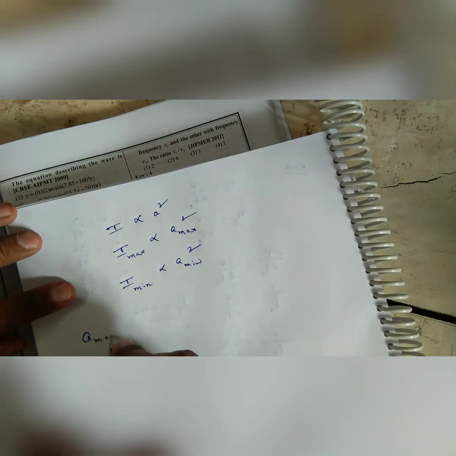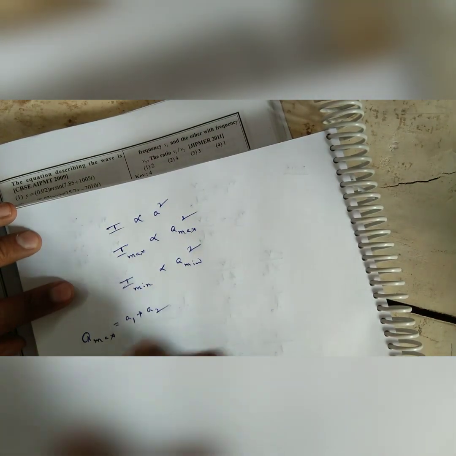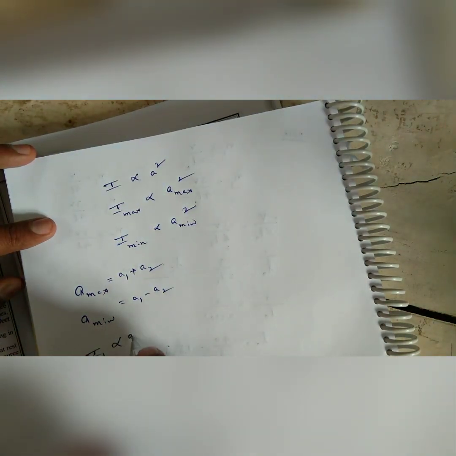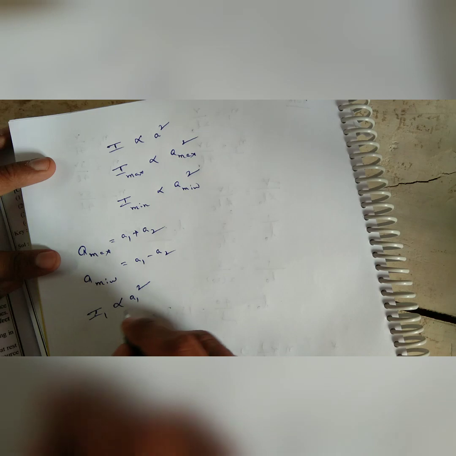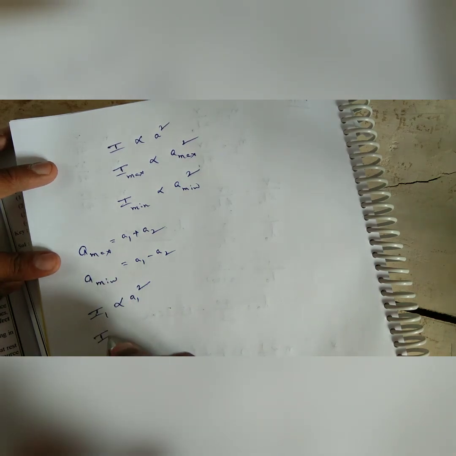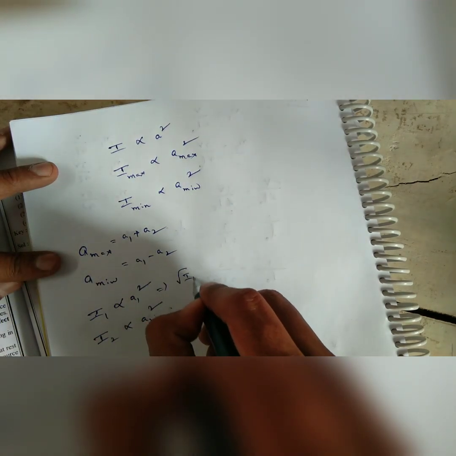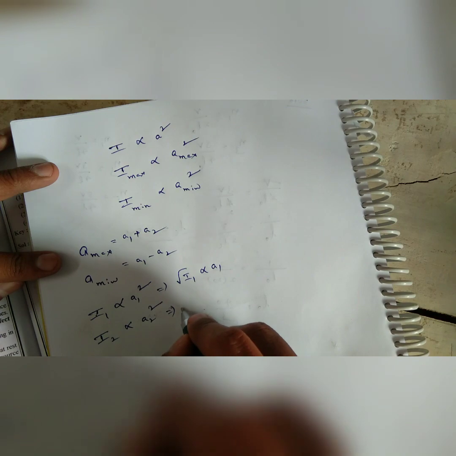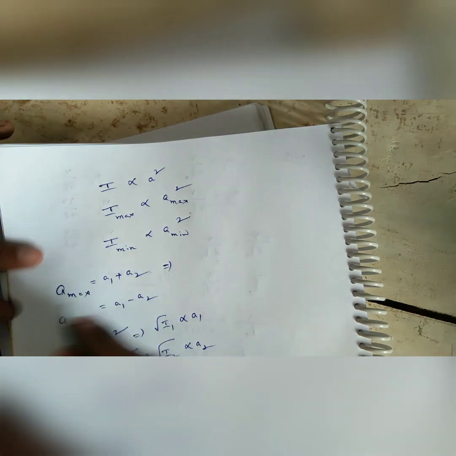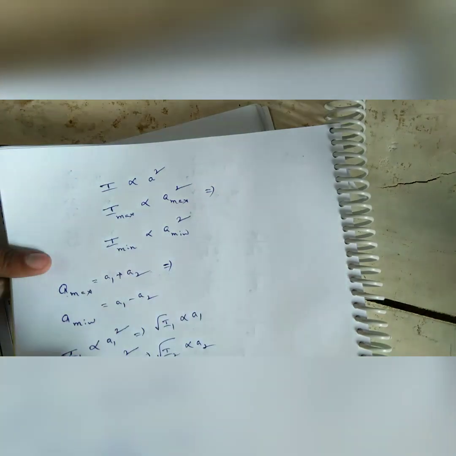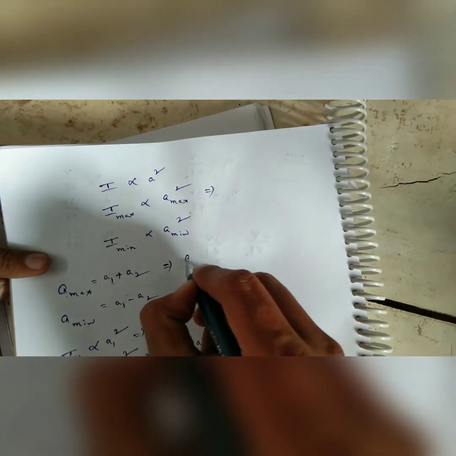A max is nothing but A1 plus A2. A min is equal to A1 minus A2. I1 is proportional to A1 square, I2 is proportional to A2 square. That implies root I1 is proportional to A1, taking square root on both sides, root I2 is proportional to A2. Now substitute A max with this.